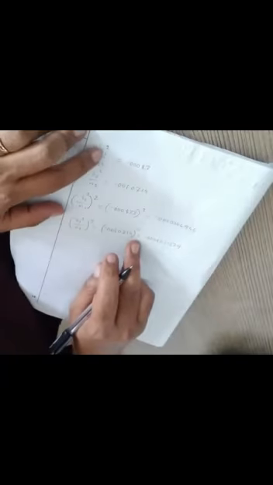And the value of (S2 squared divided by N2) whole squared will be 0.0010714 whole squared, and that ultimately will give 0.000011479.